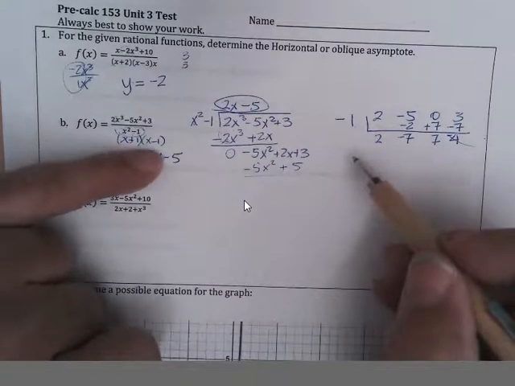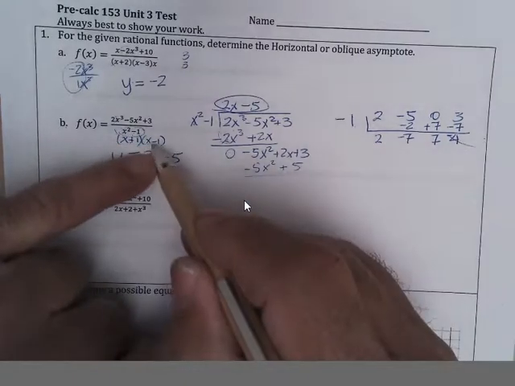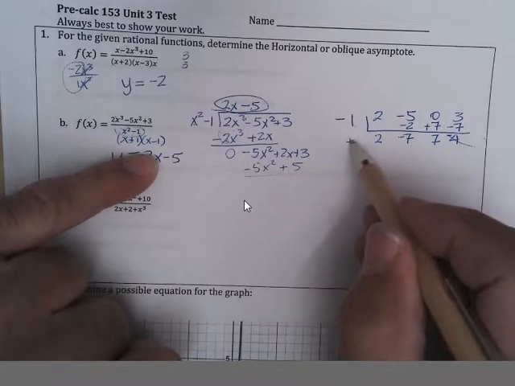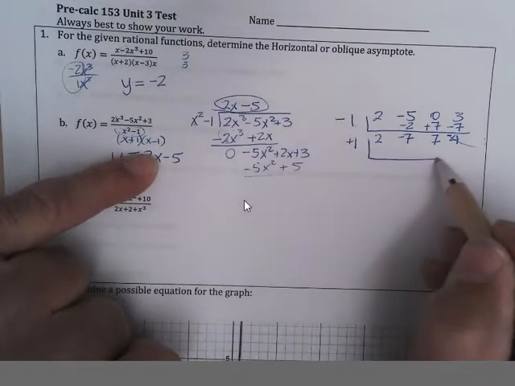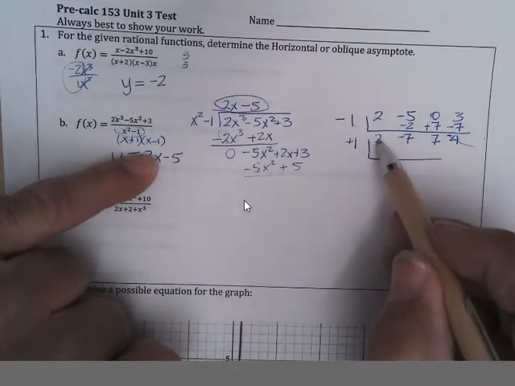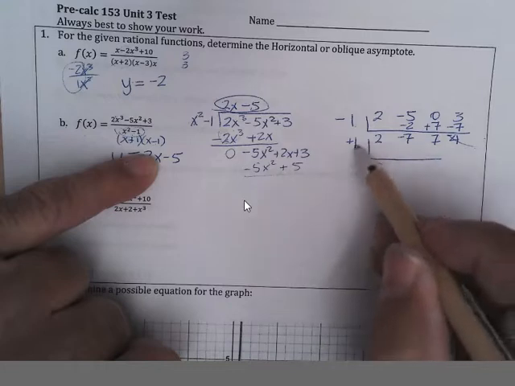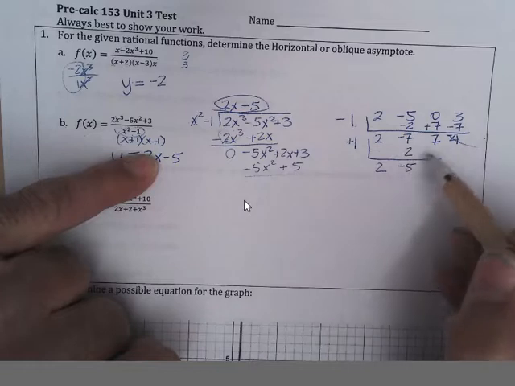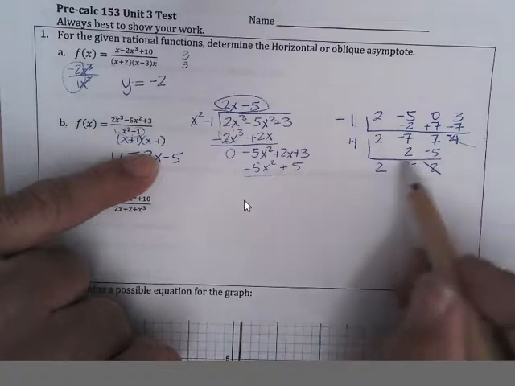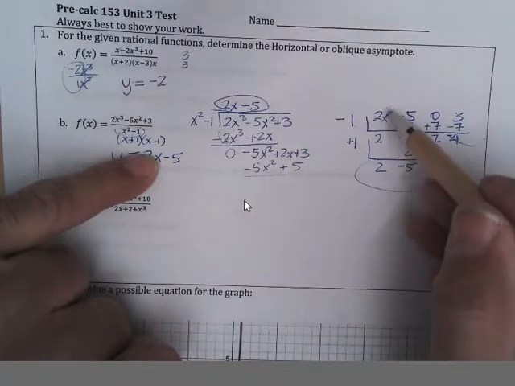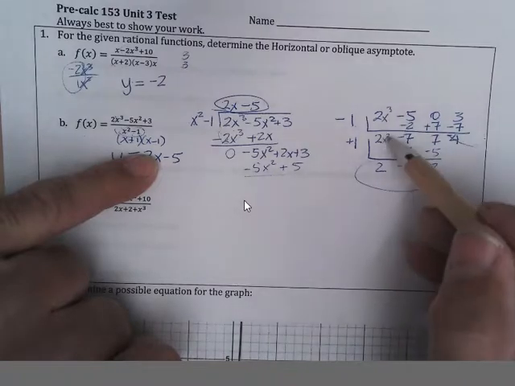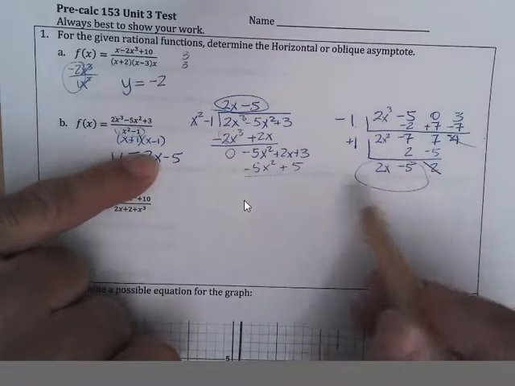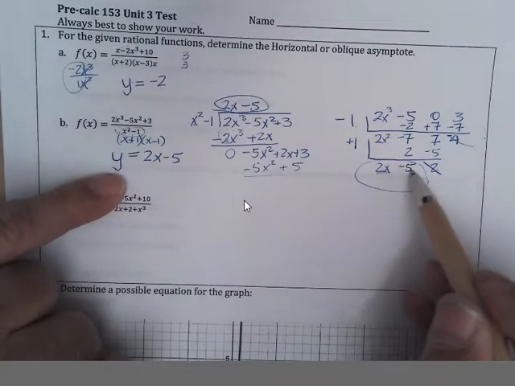Now we have to go again with, this is x minus 1, so I got to use plus 1. And I'll go into this, and I'm going to get 2 plus nothing is 2, times 1 is 2, add, and I get minus 5. Multiply by 1, I get minus 5, and I get 2. That's my remainder, but I don't care. This is telling me what it was. I was going into x to the third, became x to the second, became x to the first. Y equals 2x minus 5.